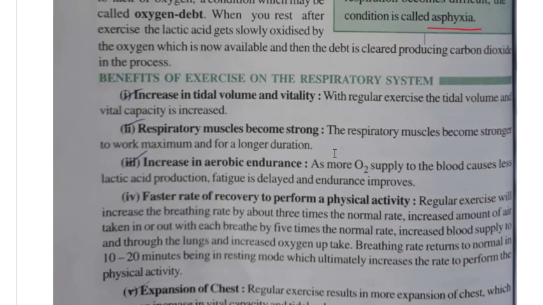Faster rate of recovery to perform a physical activity. Regular exercise will increase the breathing rate by about 3 times the normal rate. Increased amount of air taken in or out with each breath by 5 times the normal rate. Increased blood supply to and through the lungs and increased oxygen uptake. Breathing rate returns to normal in 10 to 20 minutes, being in resting mode, which ultimately increases the rate of performance of the physical activity.